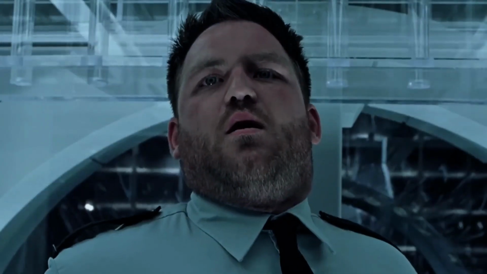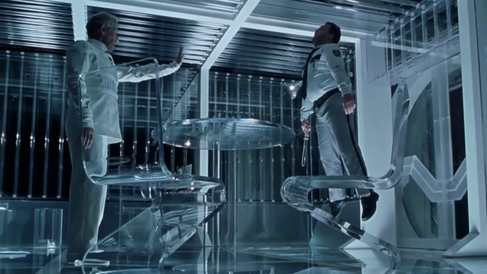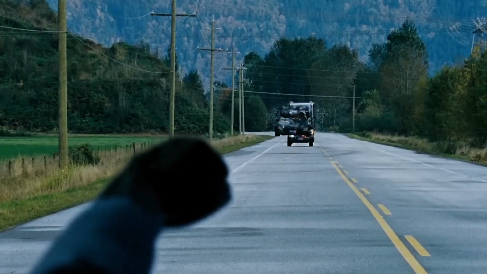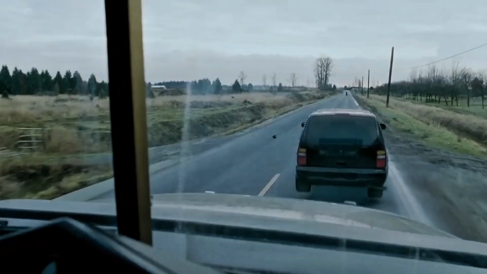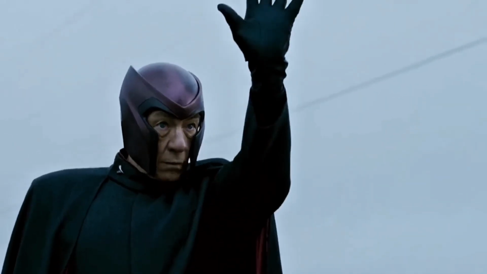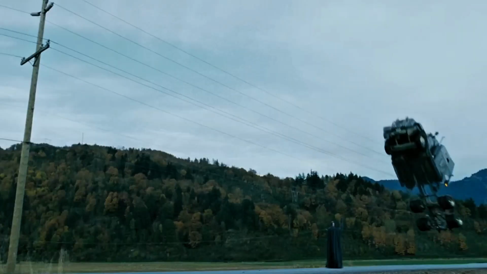Moving one step up the mutant classification system, we reach Delta-level mutants. At this tier, the difference is immediately noticeable, not in raw power, but in presentation. Delta-level mutants typically show no obvious physical traits that mark them as mutants. They can pass as ordinary humans without any difficulty, blending seamlessly into society. Their mutations don't manifest as claws, wings, or energy blasts. Instead, they tend to be subtle enhancements of human potential.